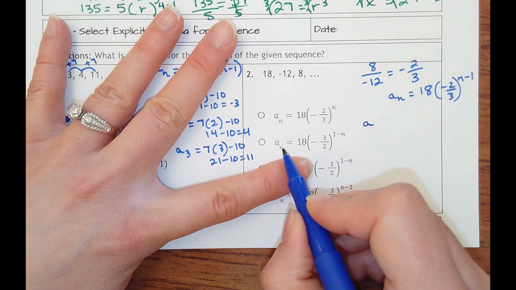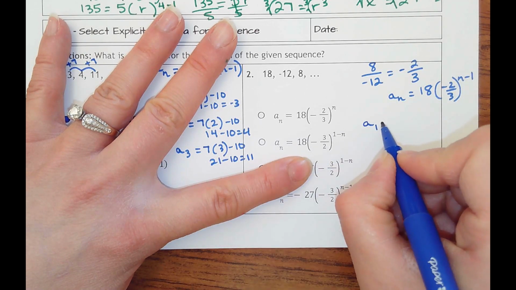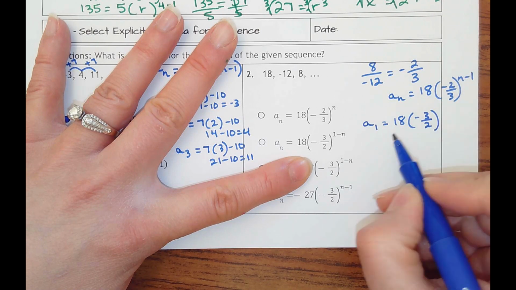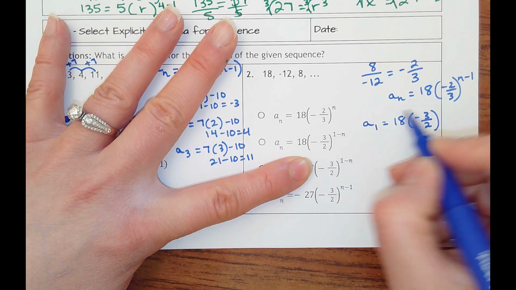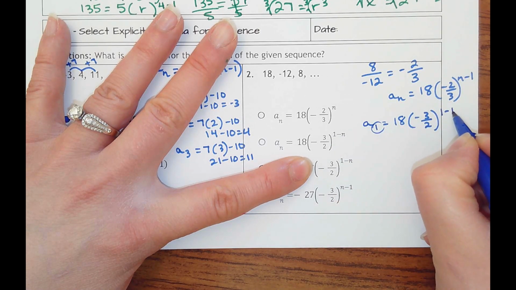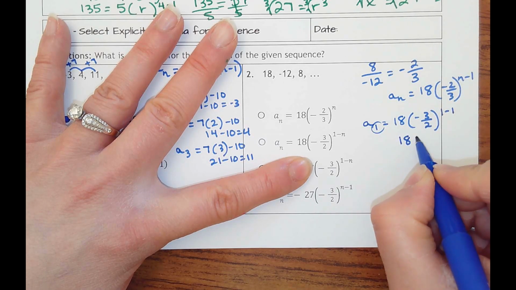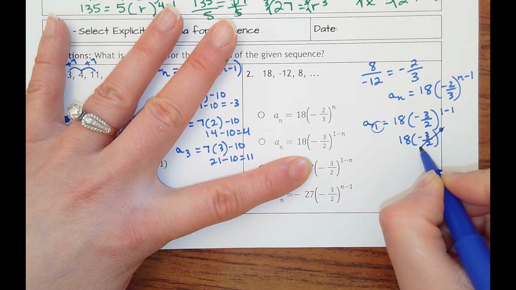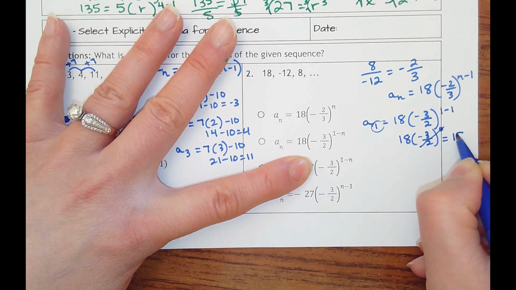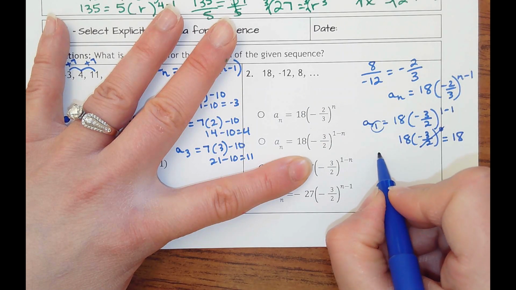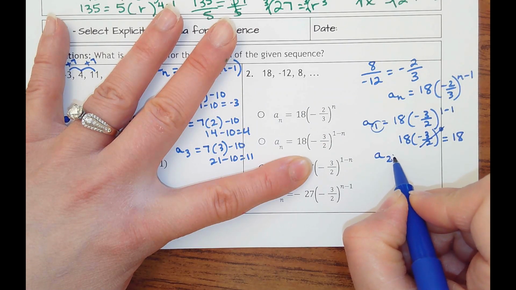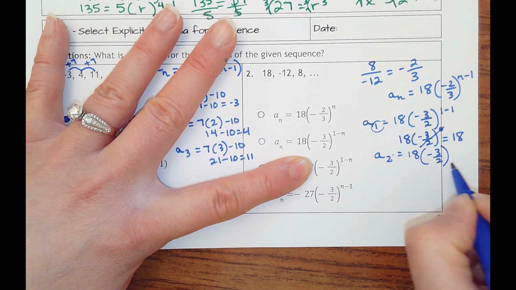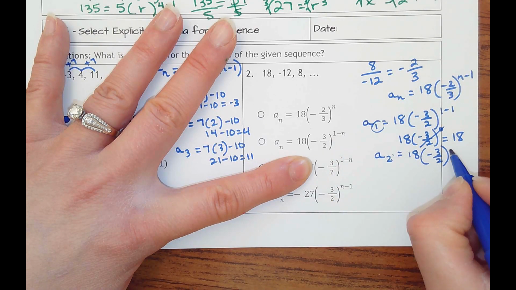Let's say that I want to find the first term, a sub 1. I would have 18 times -3 halves to the 1 minus 1, since that's my n value, which 1 minus 1 is 0. When you have anything to the 0 power, that means it equals 1. So 18 times 1 would get 18, which works. Let's try a sub 2. So then it would be 18 times -3 halves to the 1 minus 2 power.